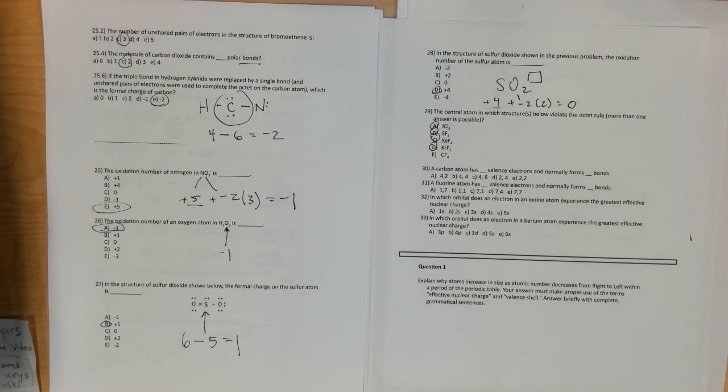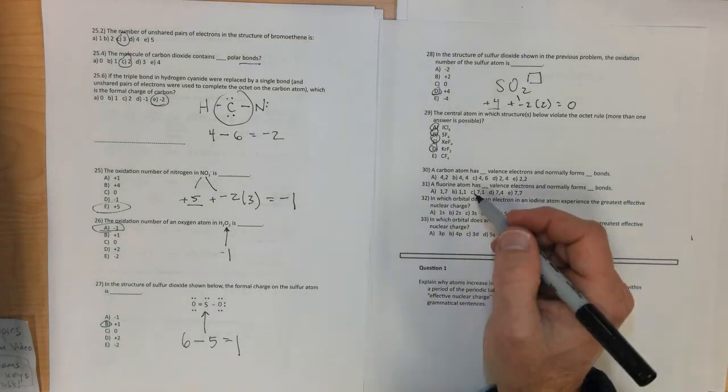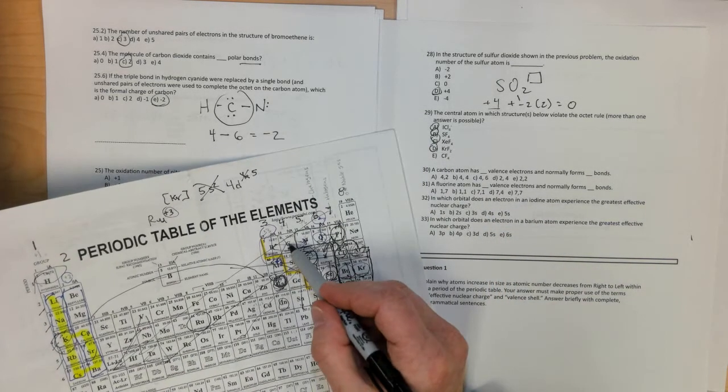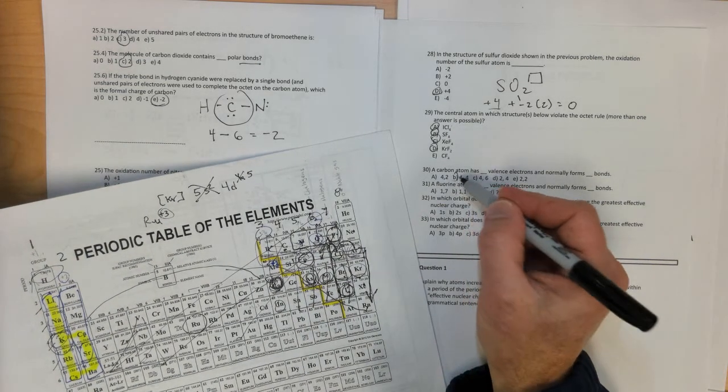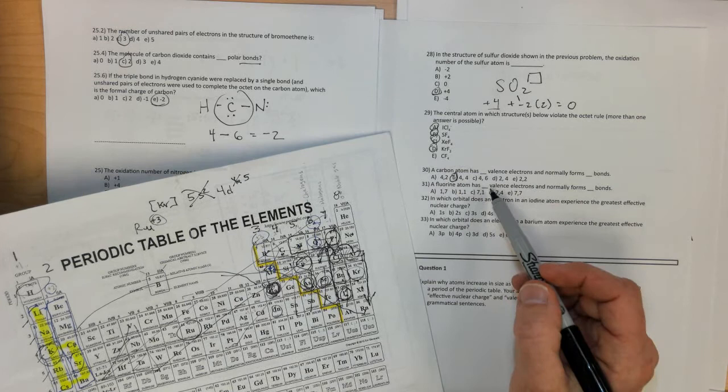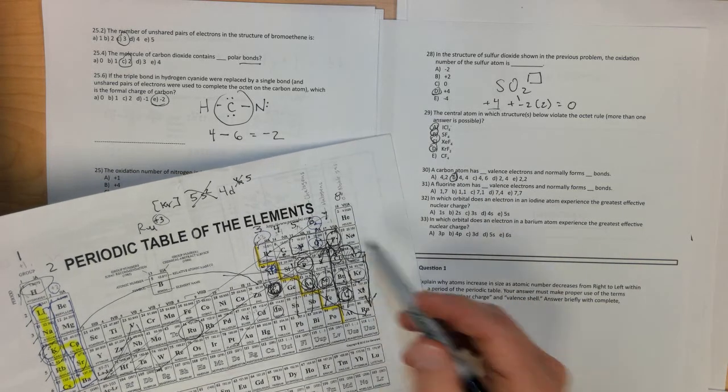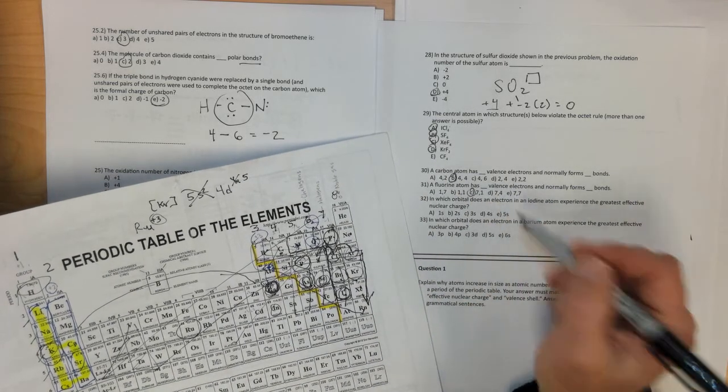Next, number 30, a carbon atom has blank valence electrons. Carbon, remember, has 4 valence electrons, and it almost always forms 4 total bonds. Fluorine atom has 7 valence electrons and normally forms 1 bond.